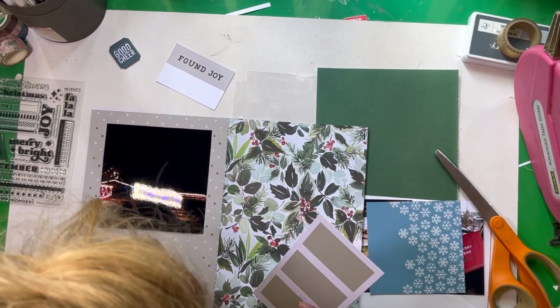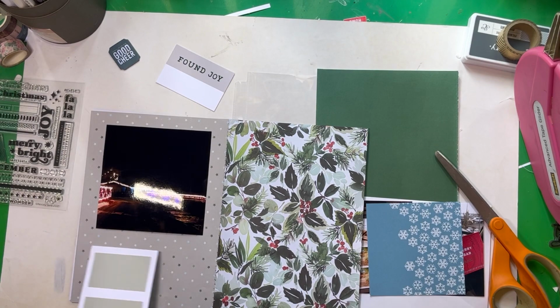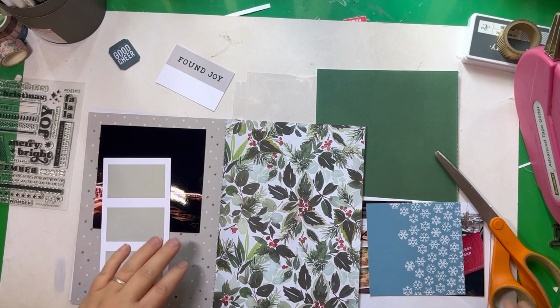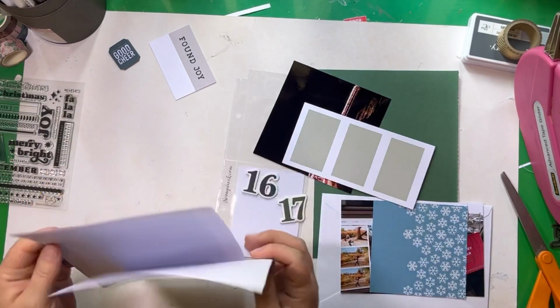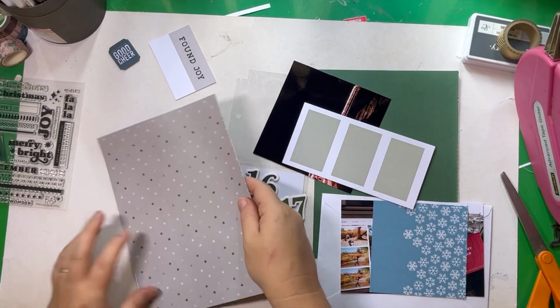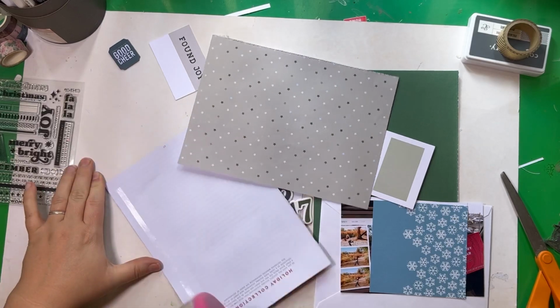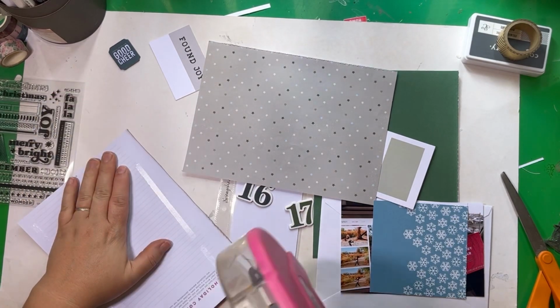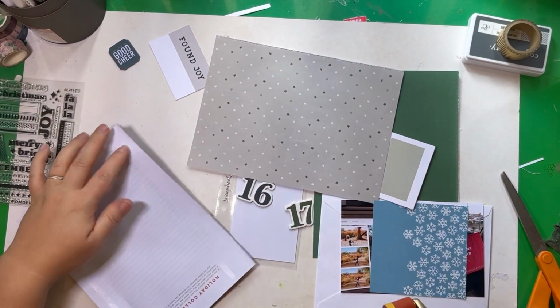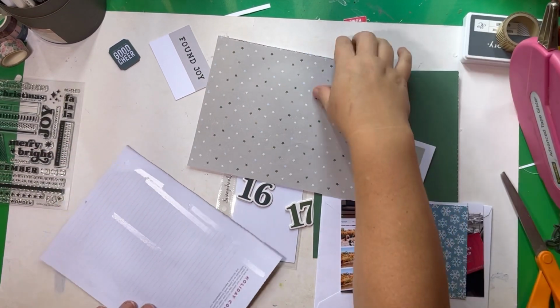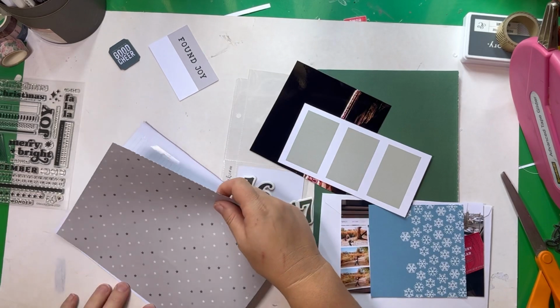Also, I was planning to use this floral for this photo, but the colors of the chipboard, the 17, didn't quite match that green paper. It went just fine with the floral, and that floral was attached to this star pattern paper that I completely forgot about. These came from a stitch journal.